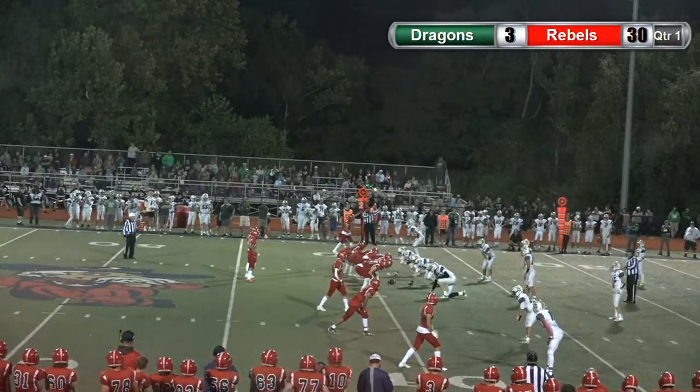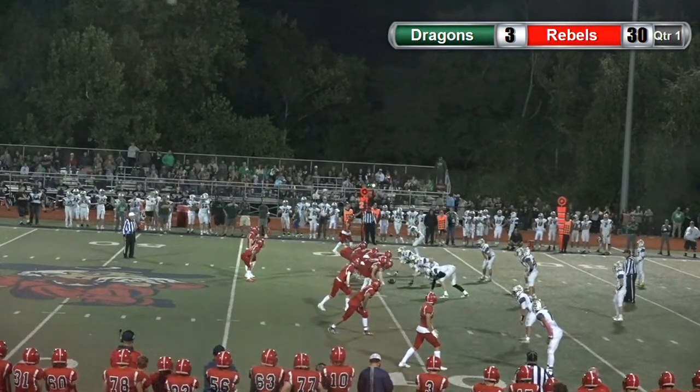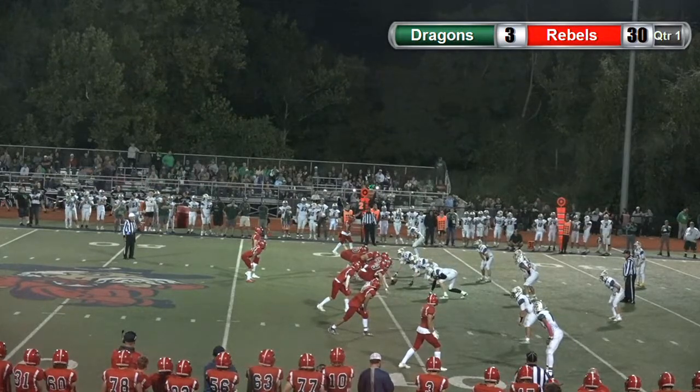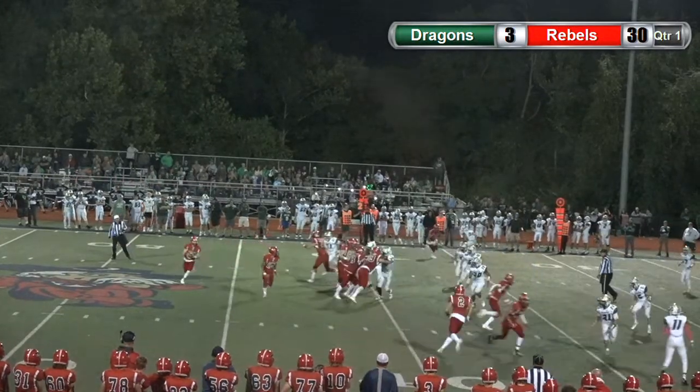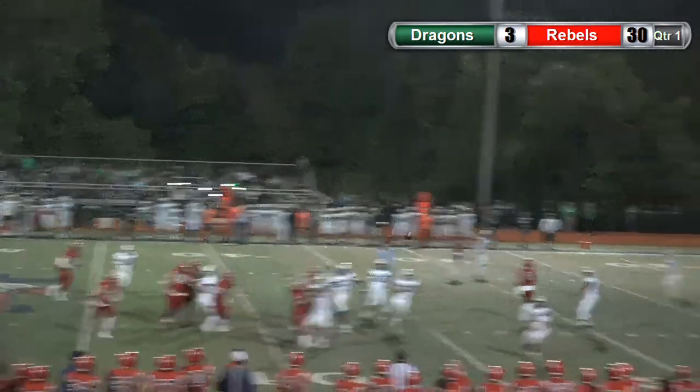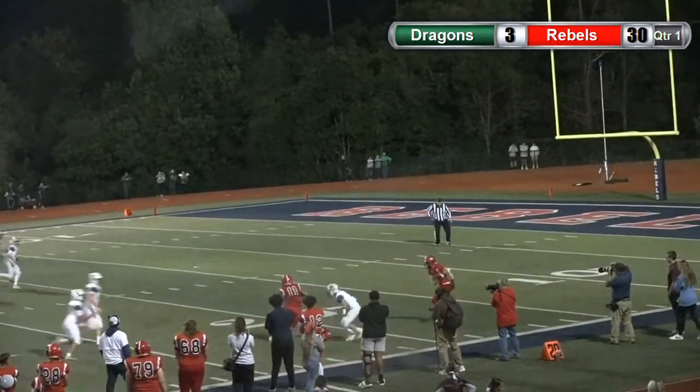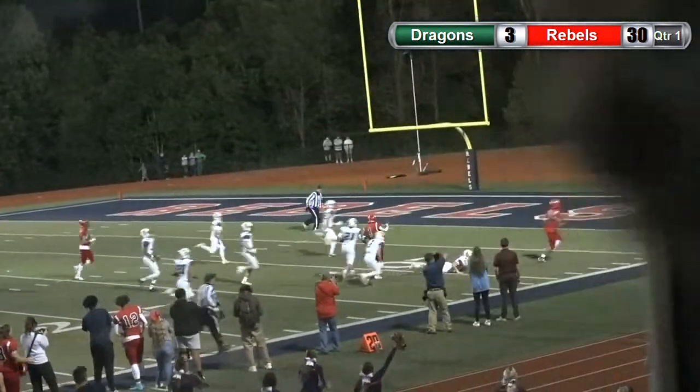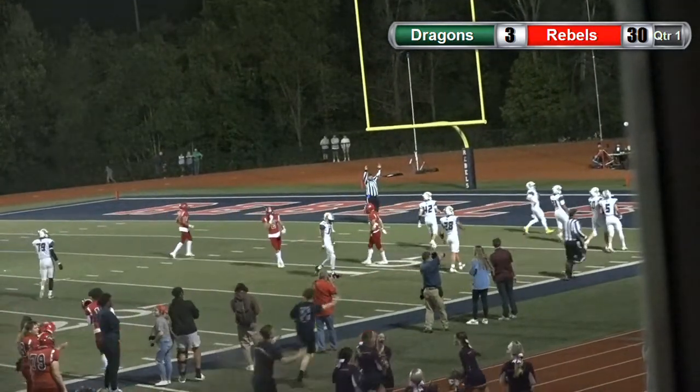2nd down and 10. After that big run, a minute and a half to go here in the first half. Trips to the right, split to the left. To the near side, 1 man alone on the far side. Sprint out to the right side, and the lefty throws down the sideline, and Joe Bryant's going to score.